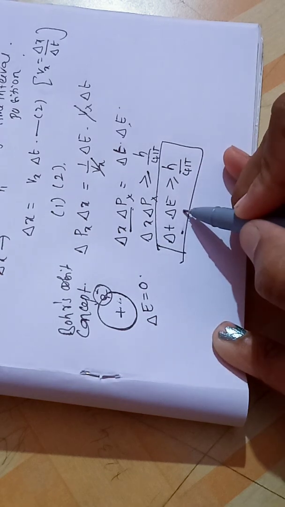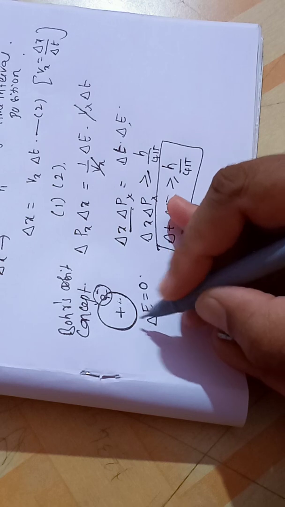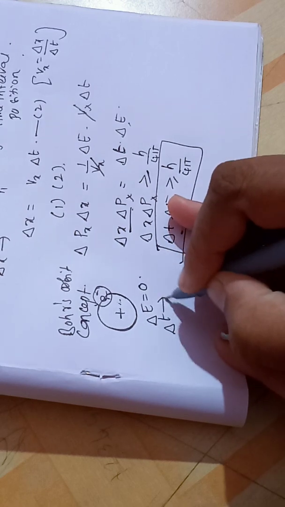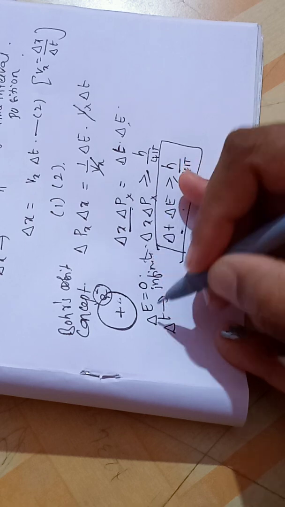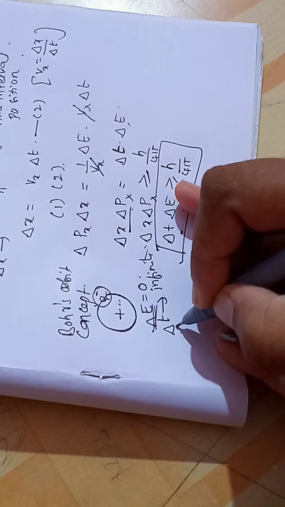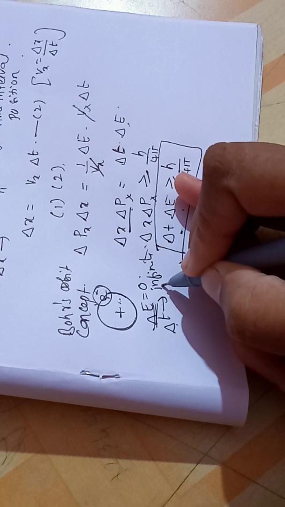When delta E becomes 0, then what happens to delta t? It becomes infinite. When delta E becomes 0, then delta t becomes infinite.